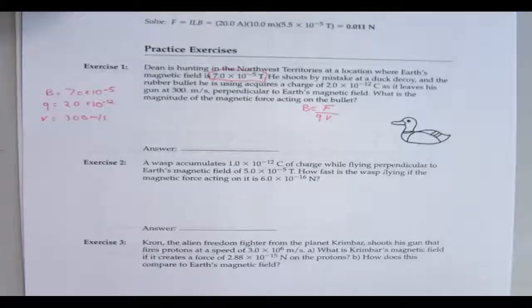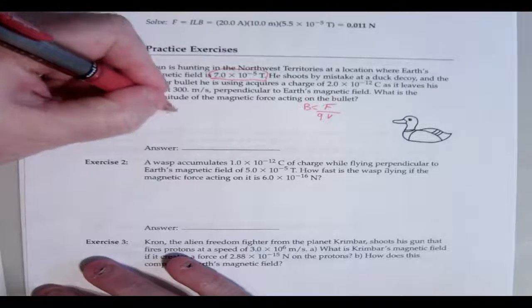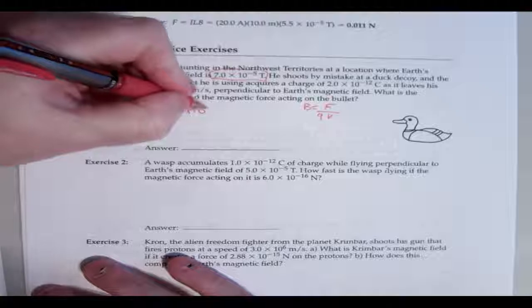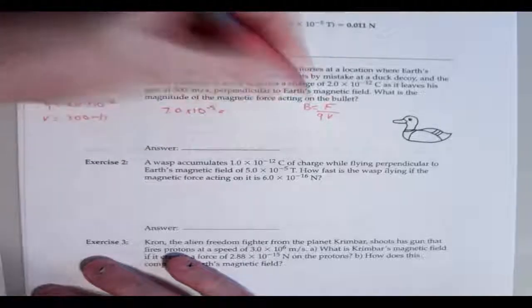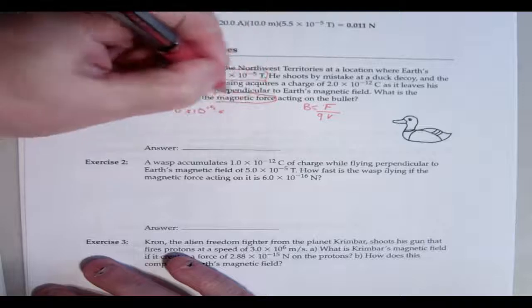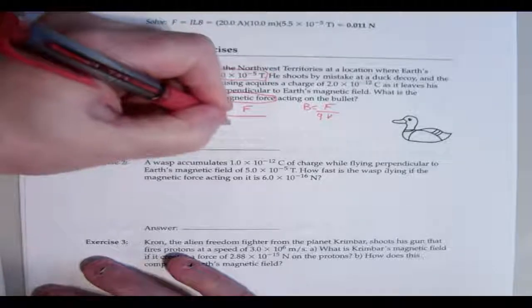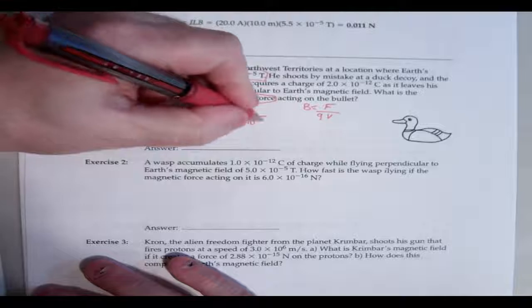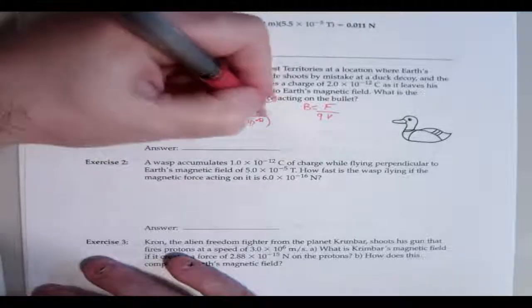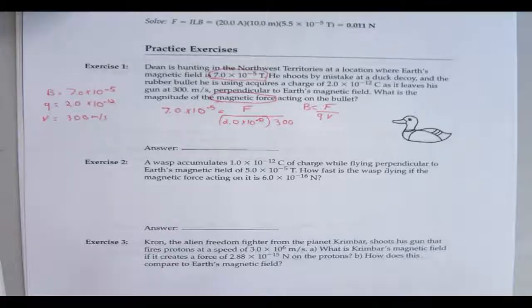Okay, so again, we know our magnetic field is 7.0 times 10 to the negative 5. Let's write it all out. This is our formula. Now we're going to plug stuff in. So our magnetic field, 7.0 times 10 to the negative 5, equals, that's our B, right? We don't know our force. What is the magnitude of the force? We don't know this, so that's just going to be an F over, we plug in our Q, which is 2.0 times 10 to the minus 12, times our velocity, which is 300. Awesome. So now we've got everything we need.